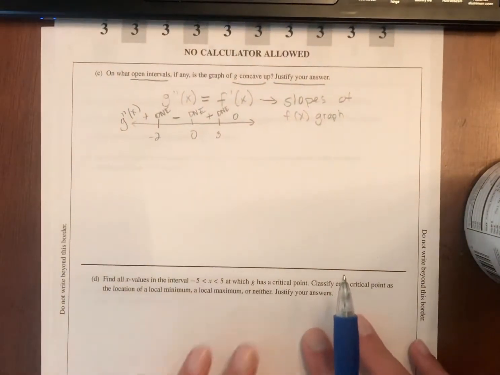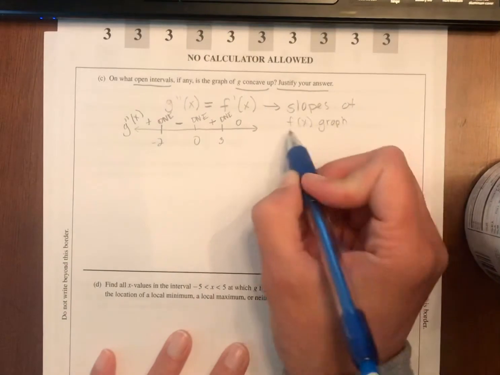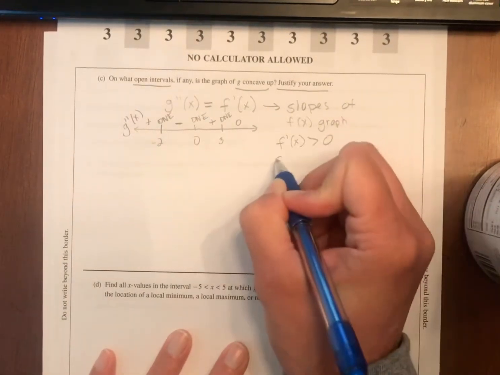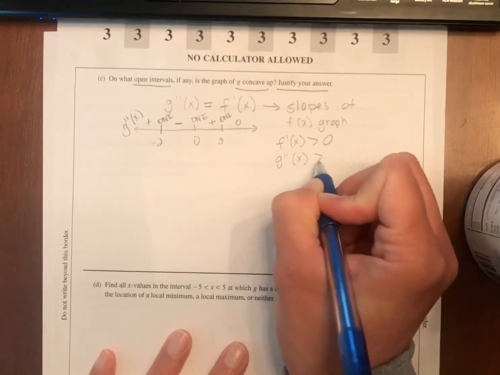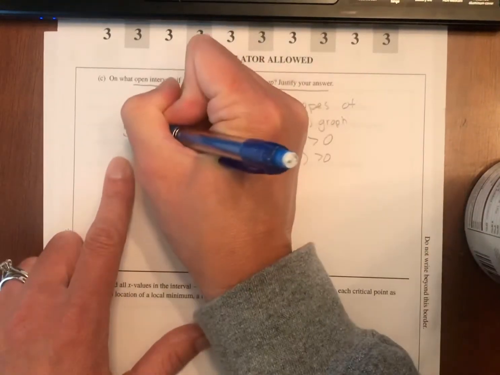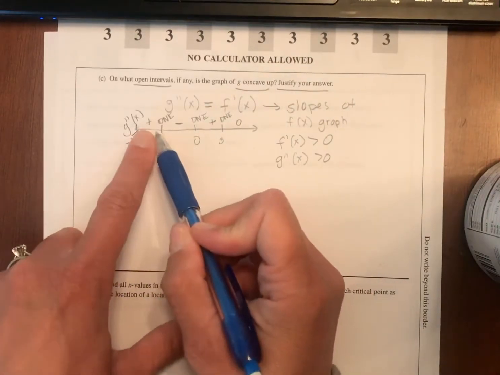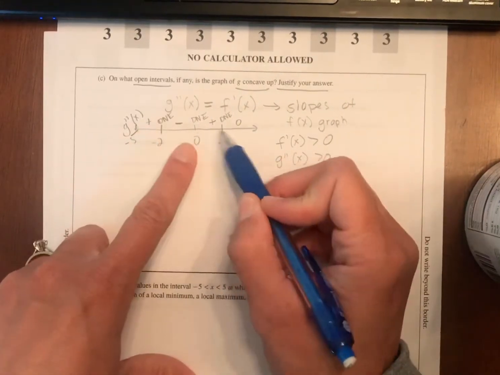All we care about for this is where f prime of x is greater than 0, because that's where g prime of x will be greater than 0. So on that open interval that started at -5, because that was a closed interval, -5 to -2, we've got a positive second derivative, and 0 to 3.